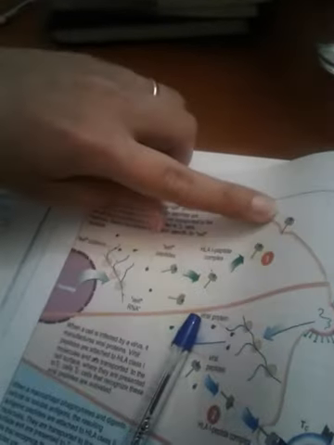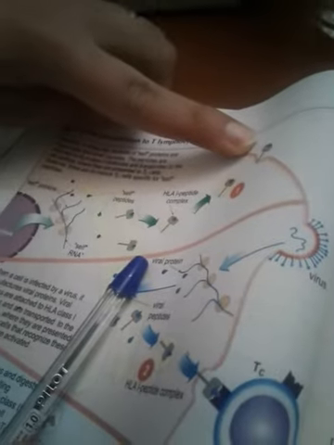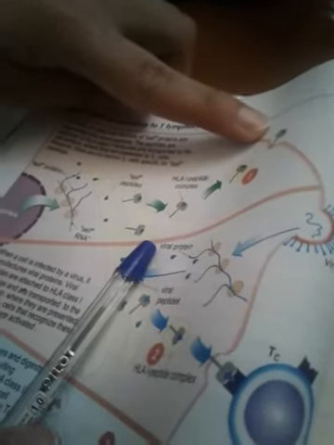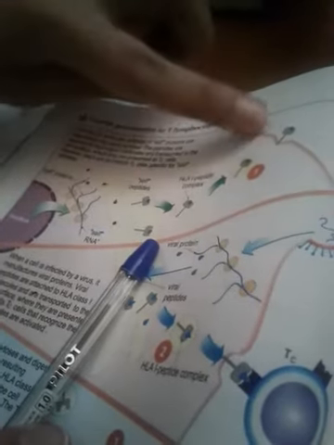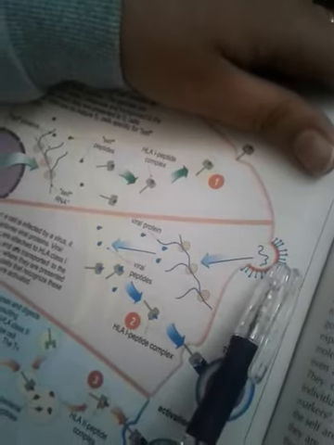Do we have any TC cell attached to it? No, because just like we said, we do not have mature TC cells specific for the self-peptides. Again, the green dots over here are self-peptides. But what happens if I've got a virus taking over the cell? This is what happens.